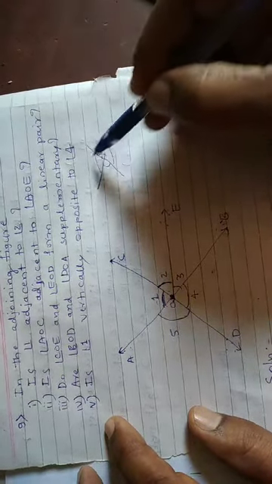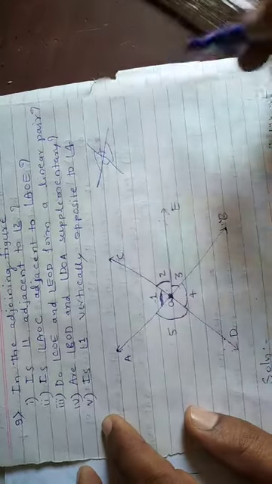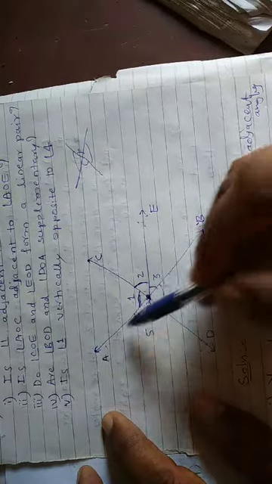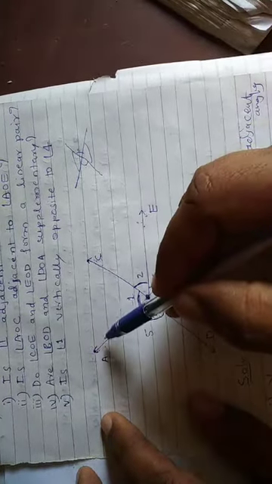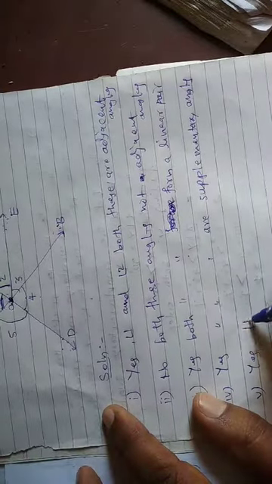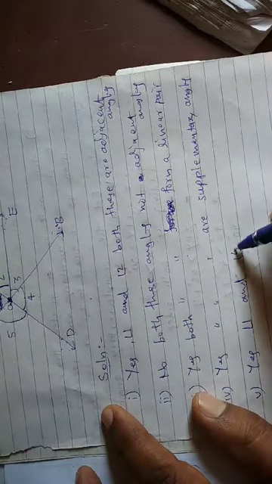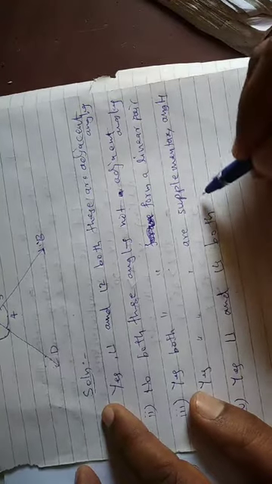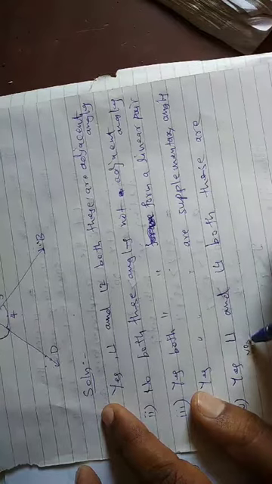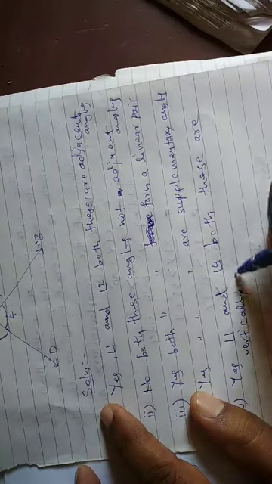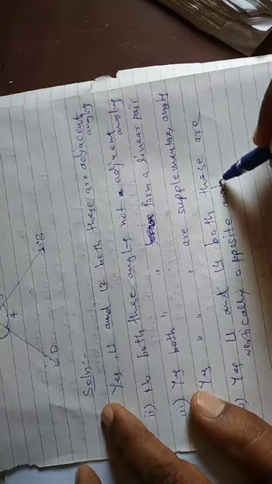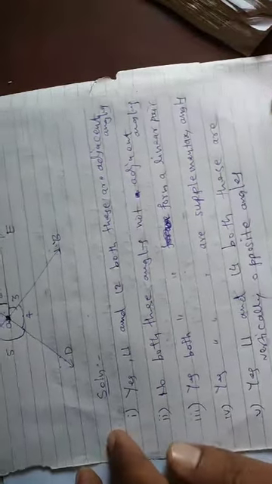Here angle 1 and angle 4 are vertical angles, because here two lines intersect. Yes, angle 1 and angle 4 are vertically opposite angles.